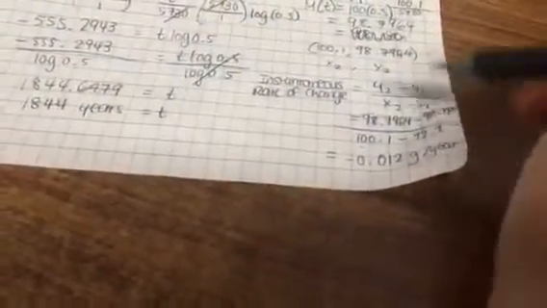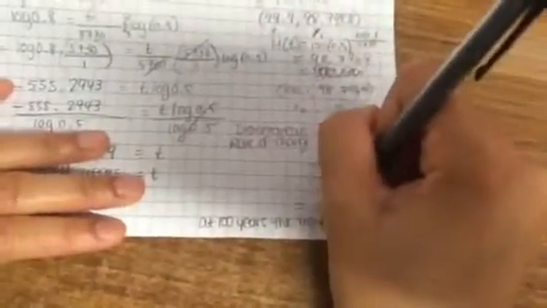And then when I do this, I get negative 0.012. So that means negative 0.012 grams per year, because it's asking us the instantaneous rate of change at 100 years. Oh, sorry. So that would mean at 100 years, the instantaneous rate of change is negative 0.012 grams per year.